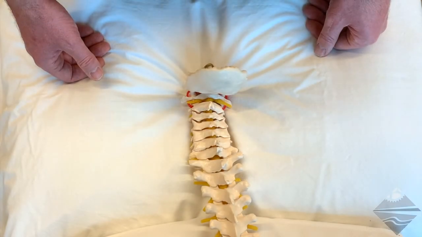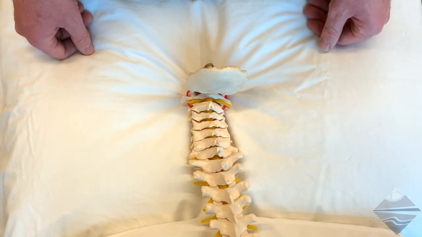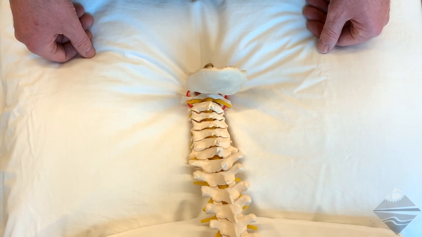So, hopefully this review of manual therapy techniques and key takeaways or key points has been helpful as you review PAVM assessment for the cervical spine.